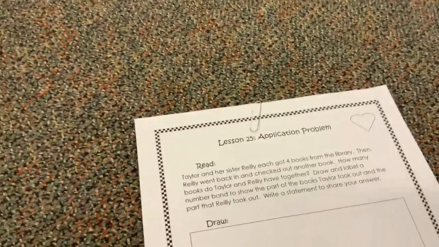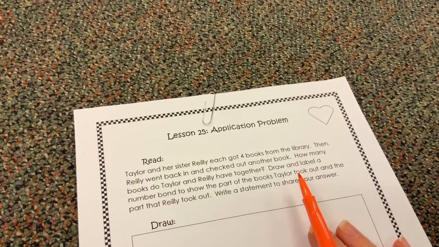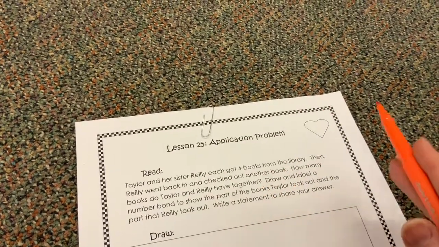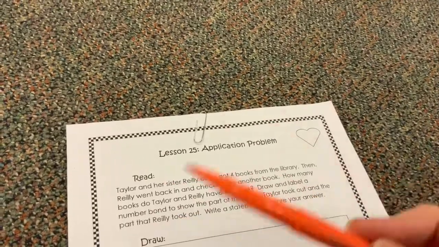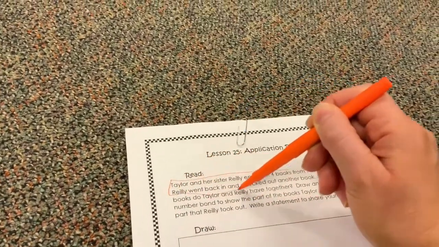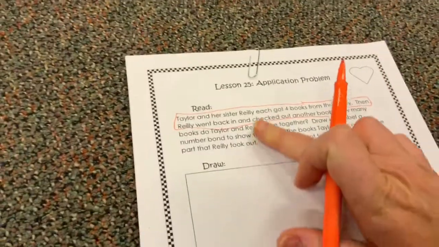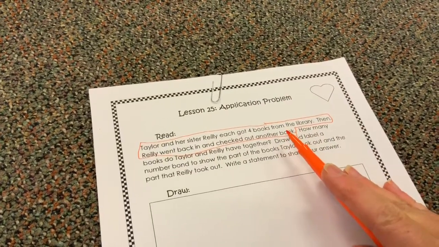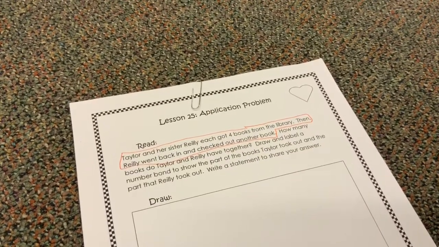So I'm going to box the story. What is this story about? This story is about 2 sisters who went into the library and got some books. They got 4 books, and then one of them, Riley, went back in and got another book. So this is about 2 sisters getting books at the library. That's what this story is about. Whenever we solve a story problem, we start by visualizing the story, by thinking about it in our mind, by imagining it. That really helps us solve the problem.